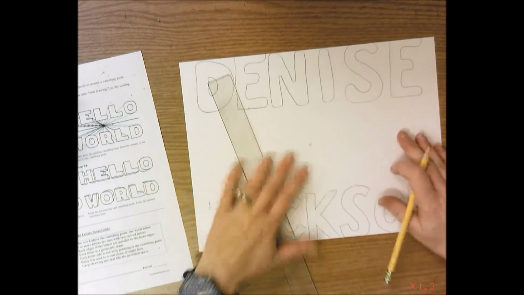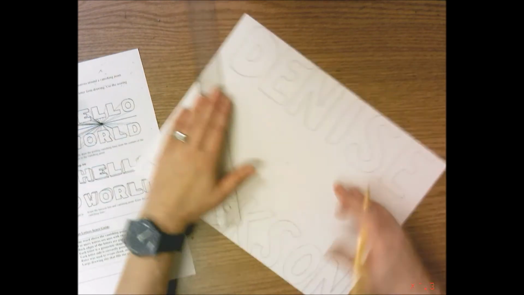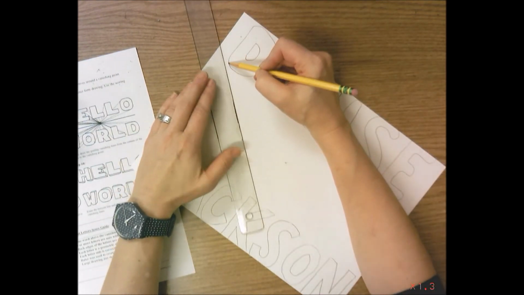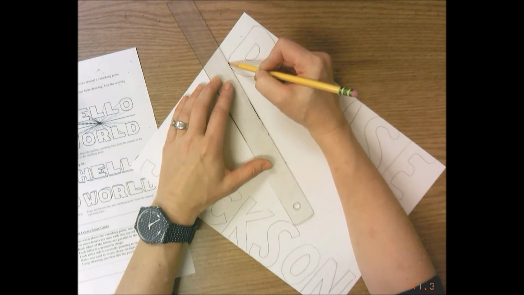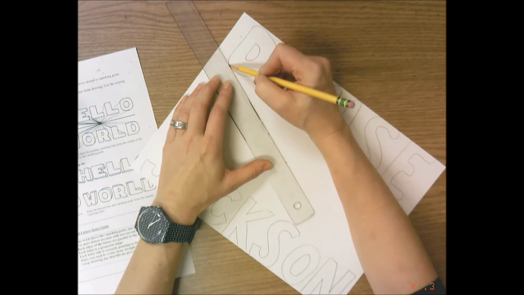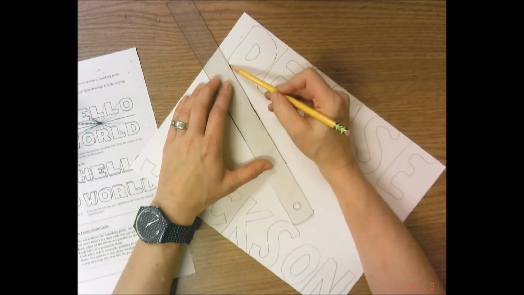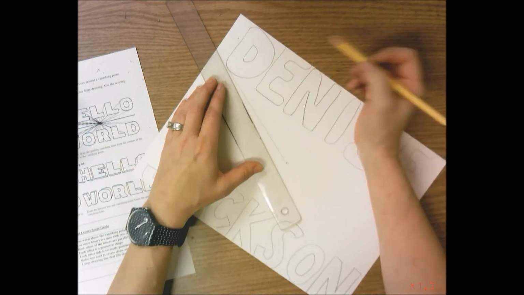So just like on the worksheet with the shapes, you're going to find the outer edge, put your pencil on it, put your ruler against the pencil, then turn your ruler to make it line up with the vanishing point, and you're going to draw your line. Your lines should never go through the letter itself.